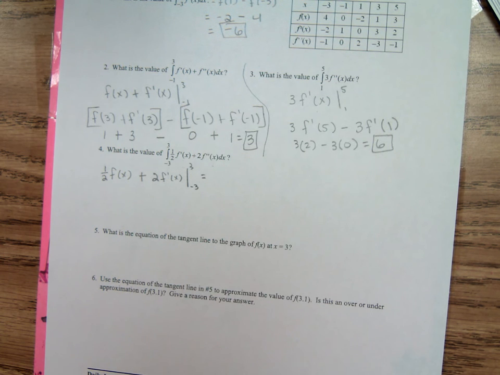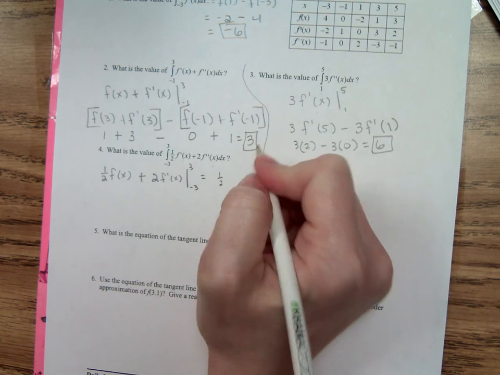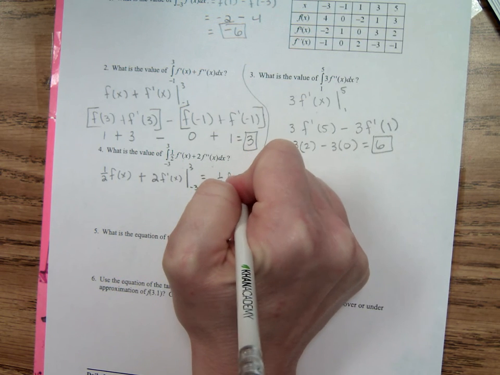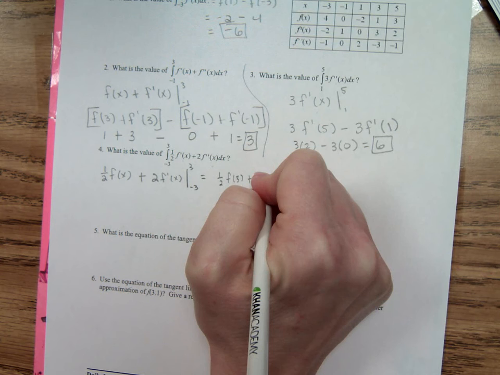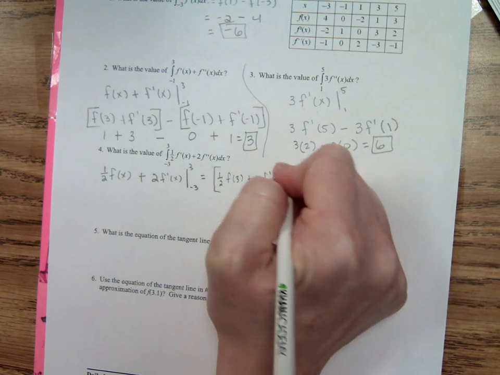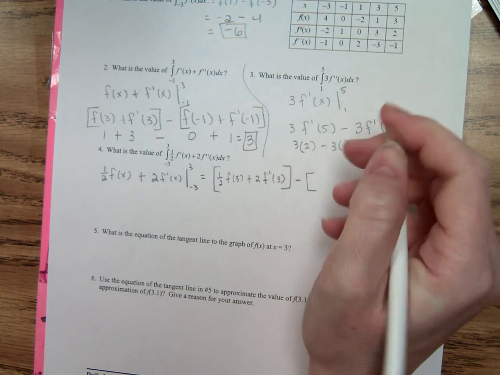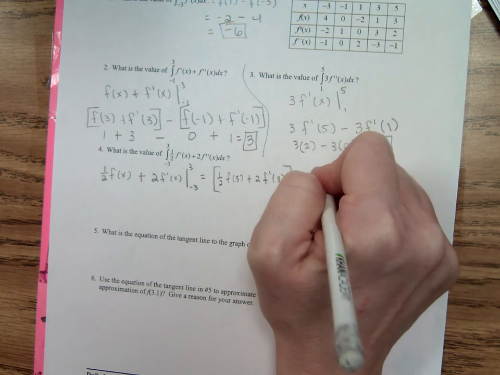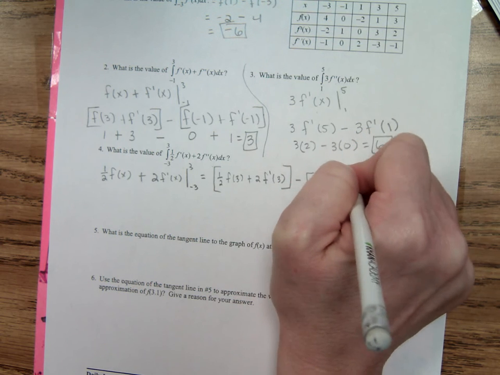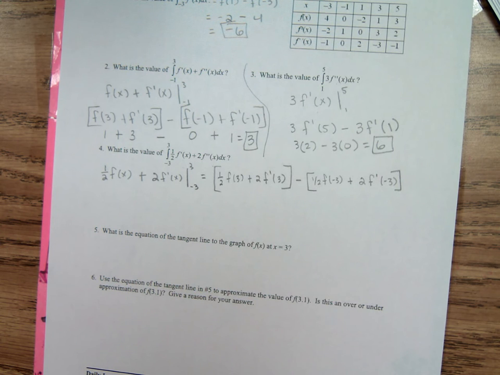Okay. So that's going to be 1/2 of f of 3 plus 2 f prime of 3 minus 1/2 of f of -3 plus 2 of f prime of -3. Alright, I'm going to let y'all do all that math. It's just arithmetic.